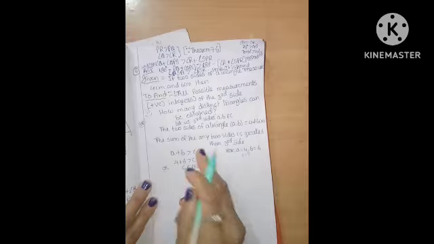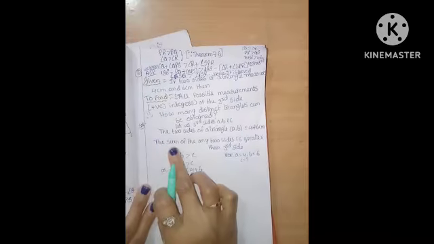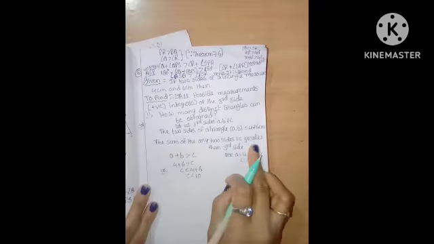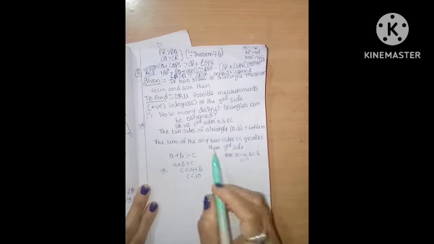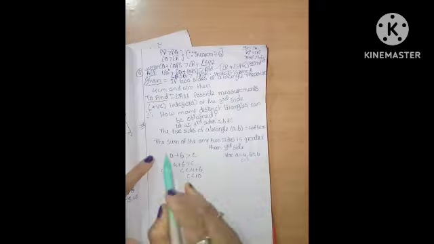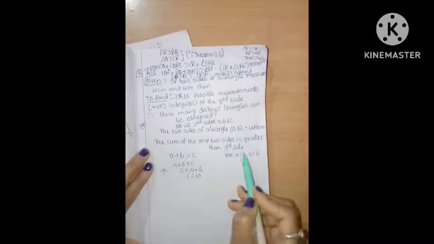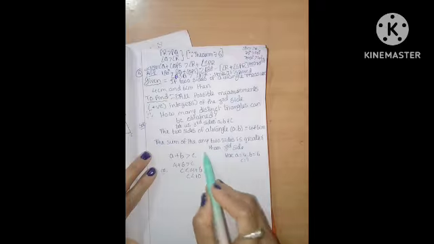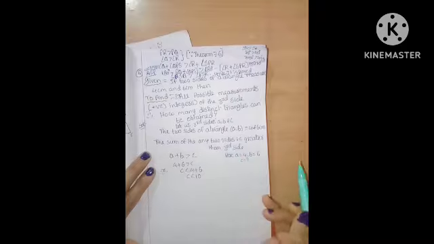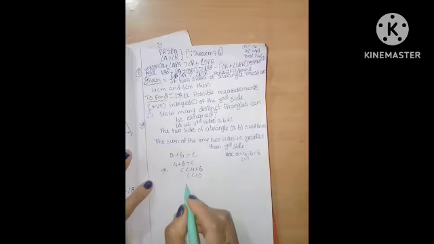Another statement. We know that the difference of any two sides is lesser than the third side only. Difference we know, and sum is also known. Whenever a triangle is given, the sum of any two sides is greater than the third side, and the difference of any two sides is lesser than the third side. Those two points are very important. Keep them in mind, don't forget them.